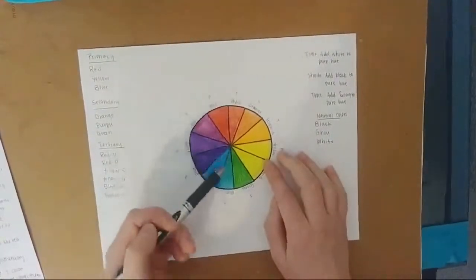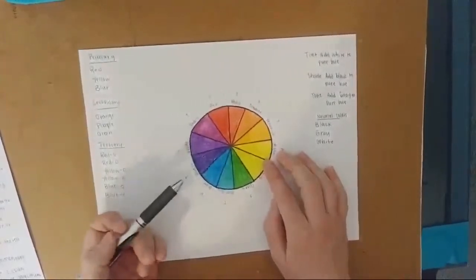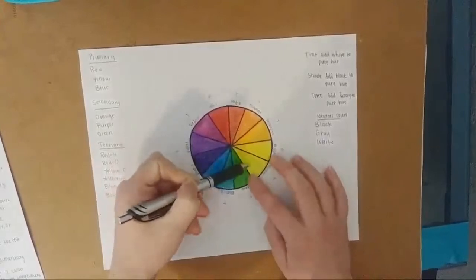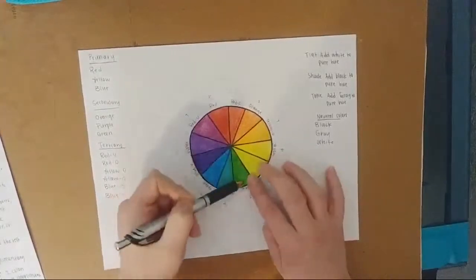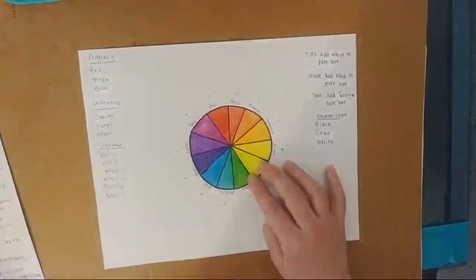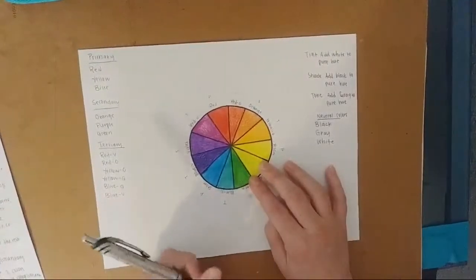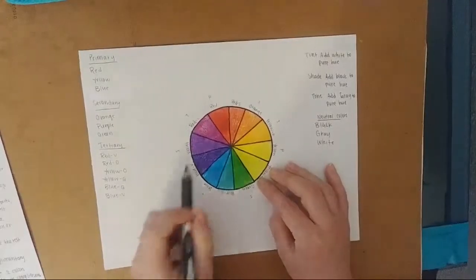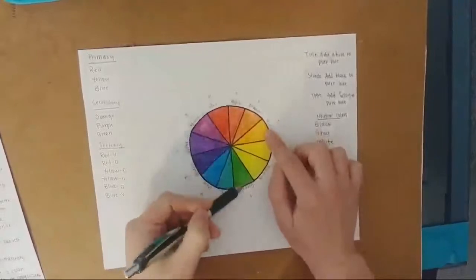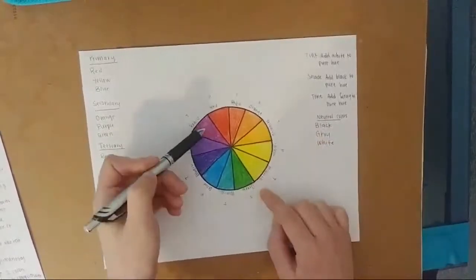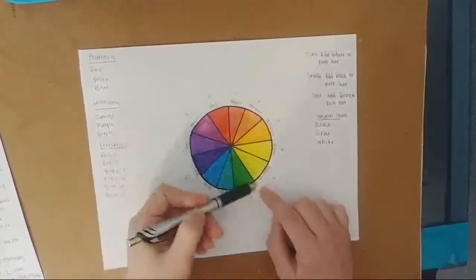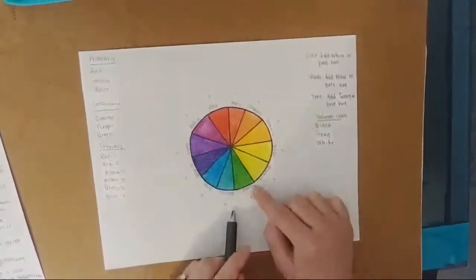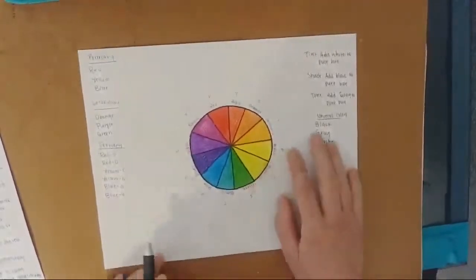So you could even do a more analogous version, do red and green, red orange, and yellow green, and you'll get a really nice look with that. And the distance between the pairs that you select will affect the overall contrast. So if you use blue violet and yellow orange versus red and green, you'll have a greater contrast than if you use two complementary colors that are next to each other on the color wheel.